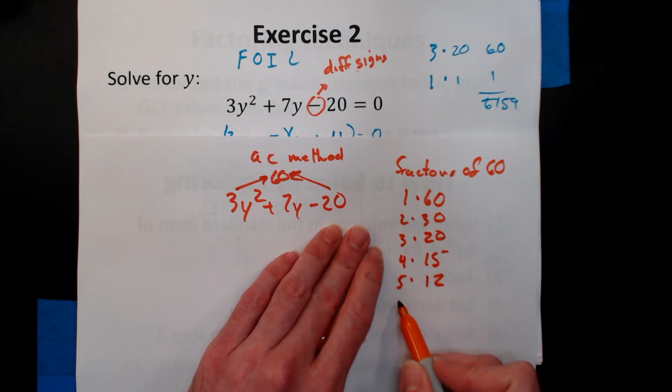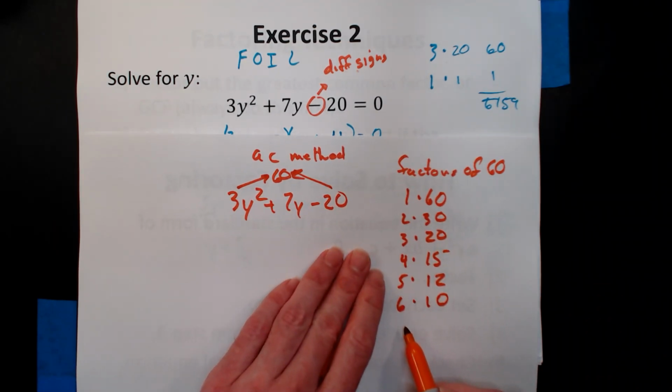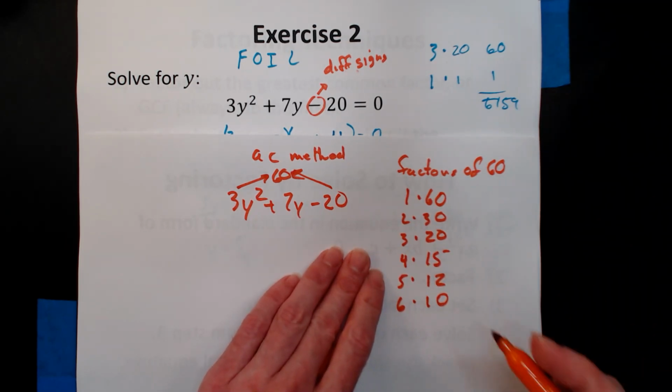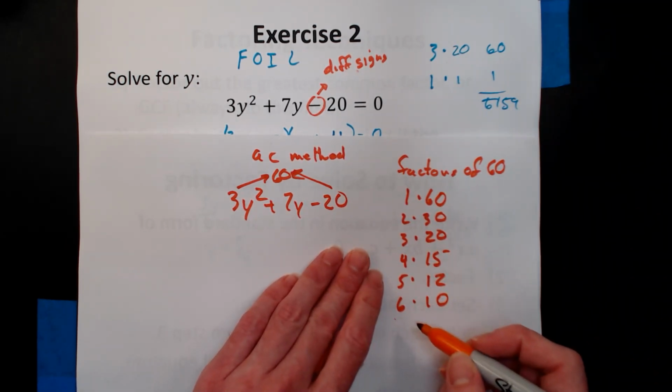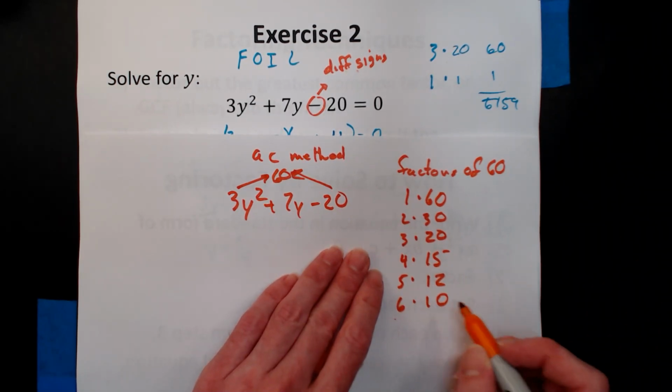And then we have, what else do we have? 6 and 10. And then we have, is that everything? I feel like I'm missing something. Who am I missing? Nope, I think that's it. 8 doesn't divide into it. 7 doesn't divide into it. 9 doesn't divide into it. And then we're at 10 again.